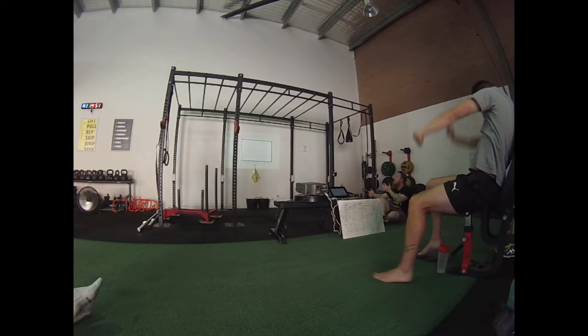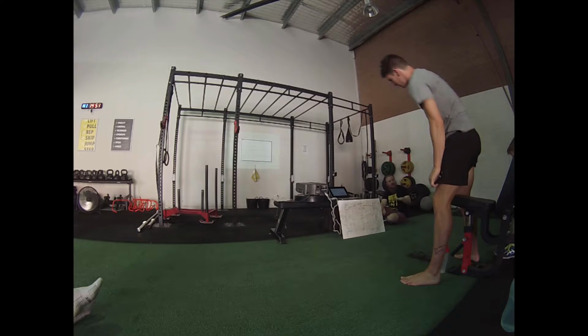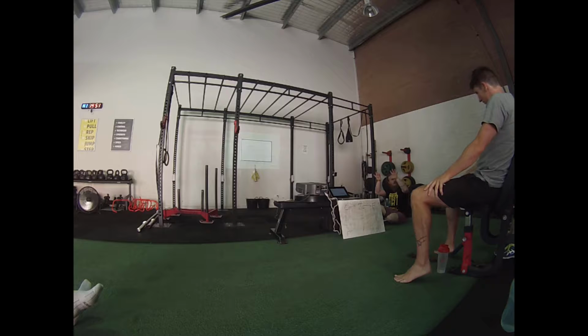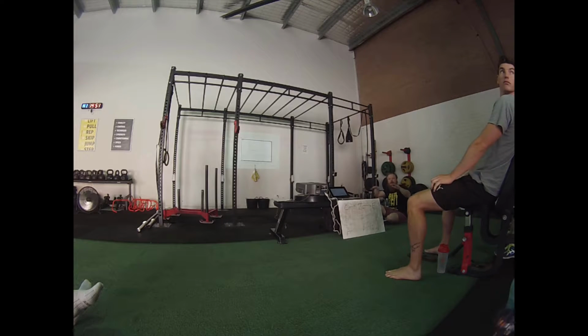Now, in the arch test, I said don't look at the side closest to the ground. This time, it's the opposite. Don't look at the top, because that fat is not going to give you a clear indication of whether there's a curve in the spine.